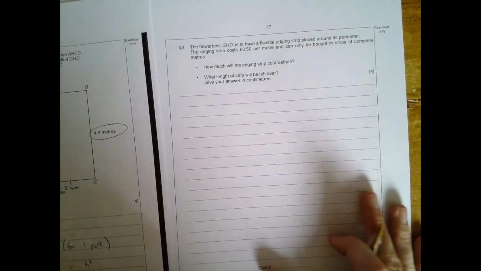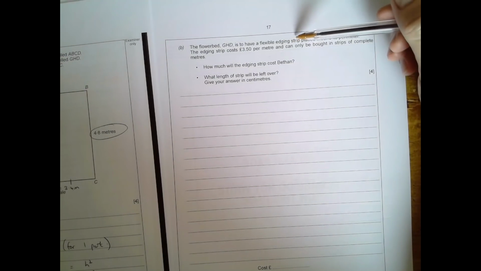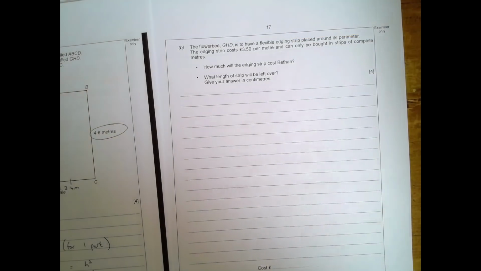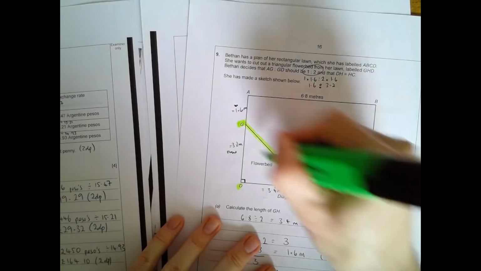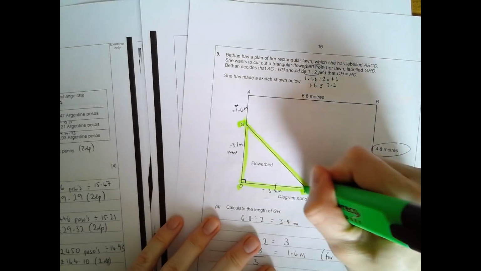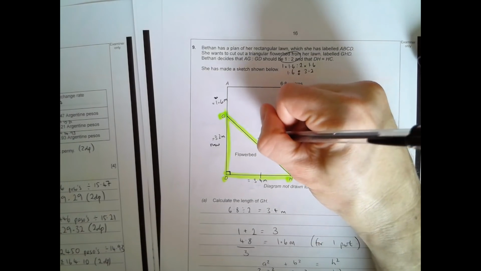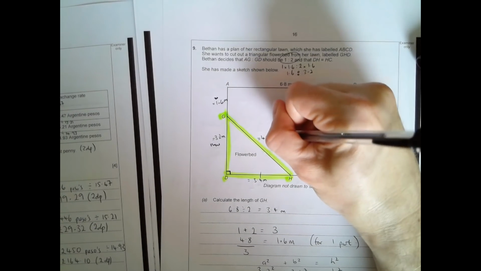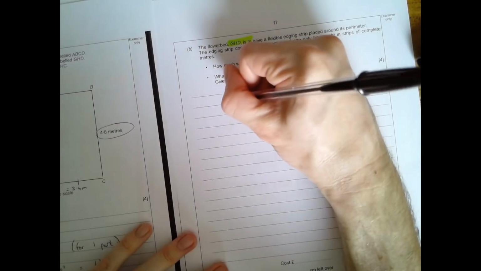It then says the flower bed GHD is to have a flexible edging strip placed around the perimeter. Okay, so GHD, where is it? G to H to D. So we're looking for the perimeter of this, which would be the green highlighted bit. So we've just worked this out as 4.67 meters. So to work out the perimeter, I need to add all those together.